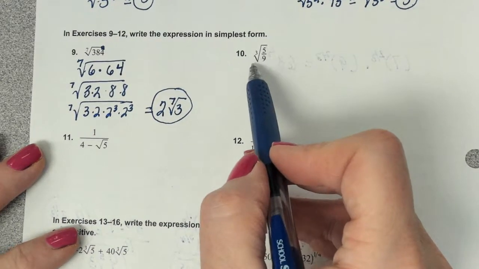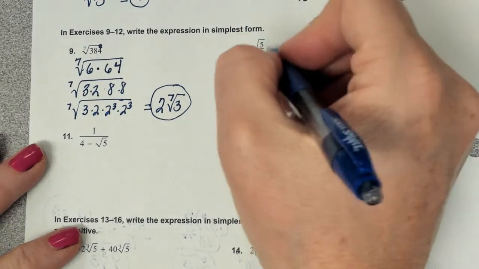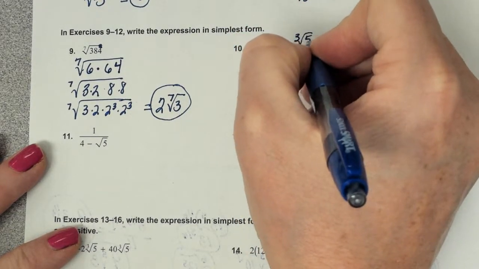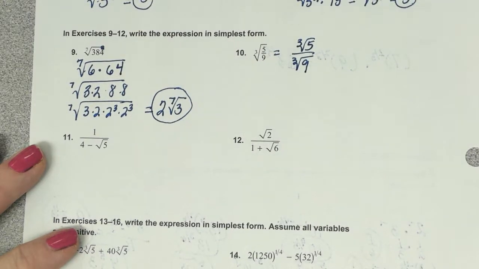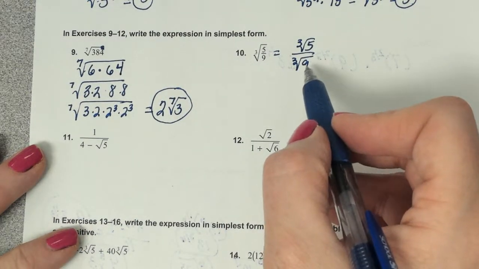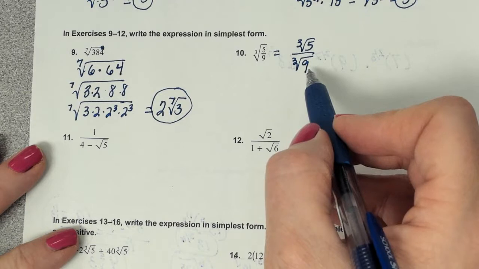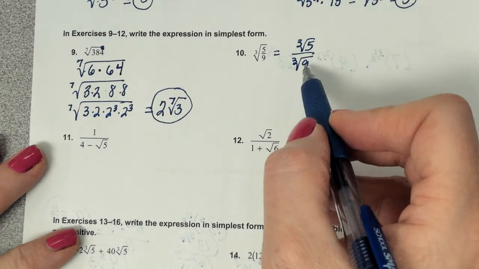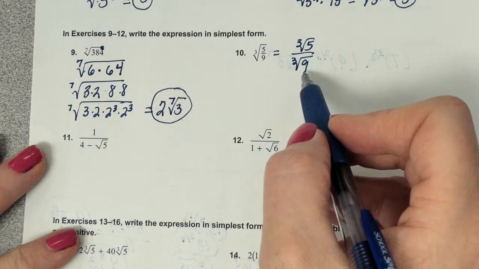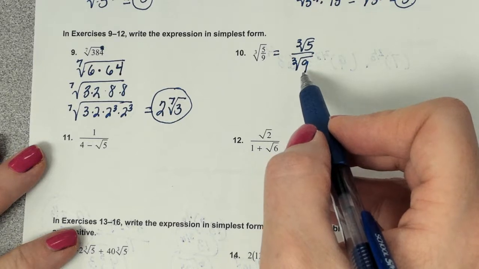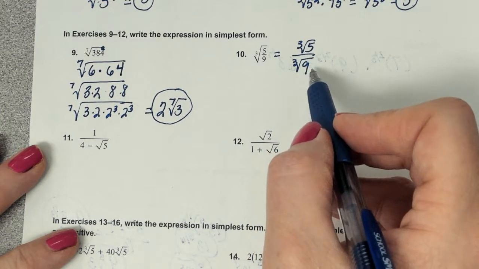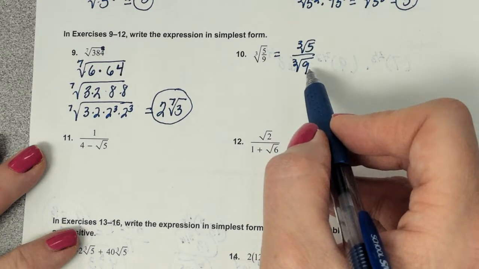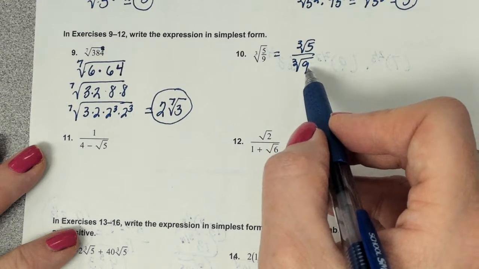Okay, number 10. We are going to break this apart. This is the cube root of 5 over the cube root of 9. I'm not allowed to have radicals in the denominator, and I can't divide. Does anybody know what I should multiply by then? Would radical 9 do it though? Because then I'm going to get the cube root of 81. Is there a cube root of 81? So what do I want to do?